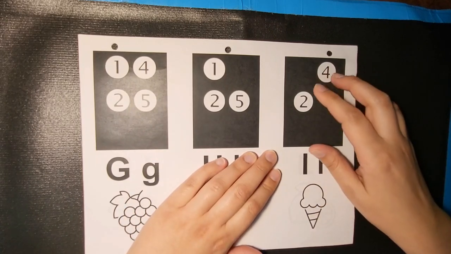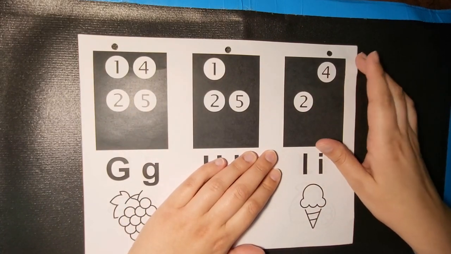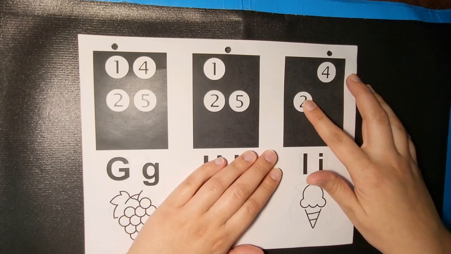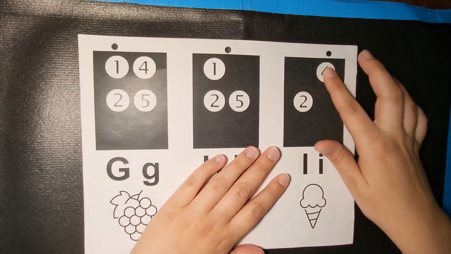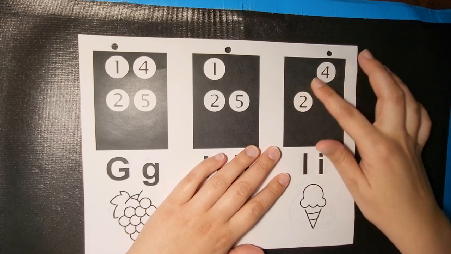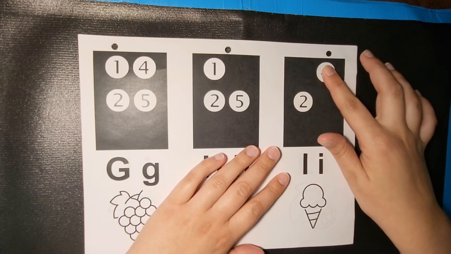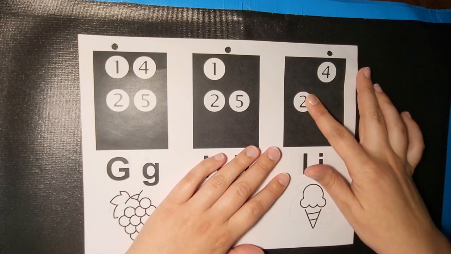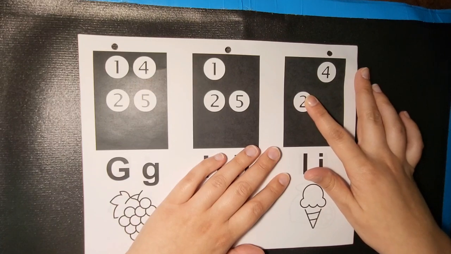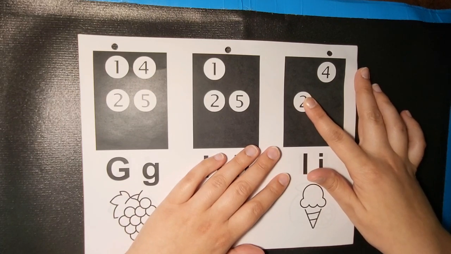And here's I, 2 and 4. It's kind of hard to think about how to help kids remember which letter it is, if it's E or I. But if you think about which one comes first in the alphabet and then which one comes after, E comes before I when you're saying the alphabet.